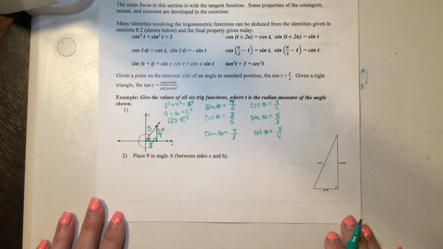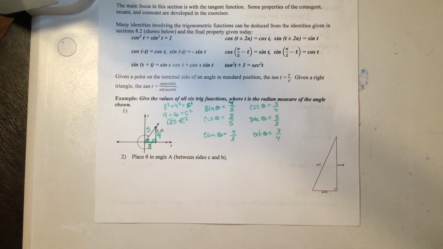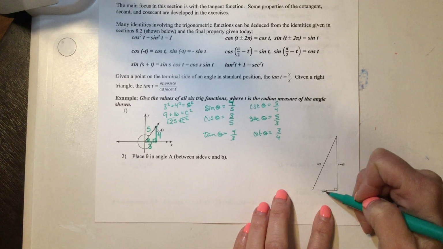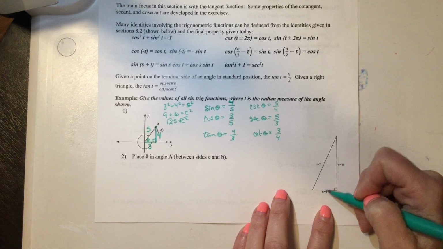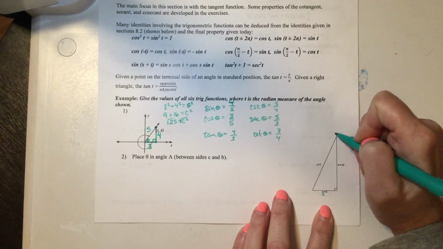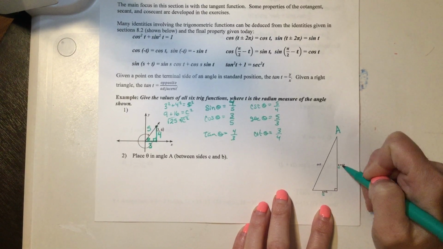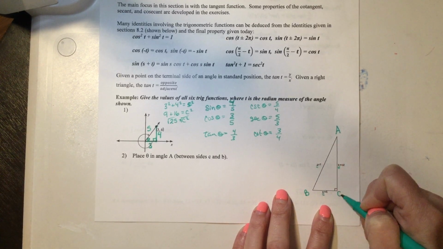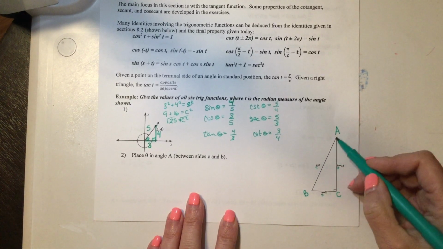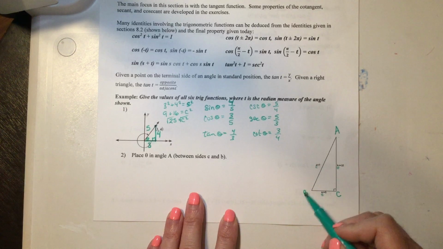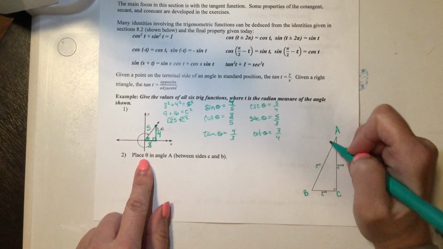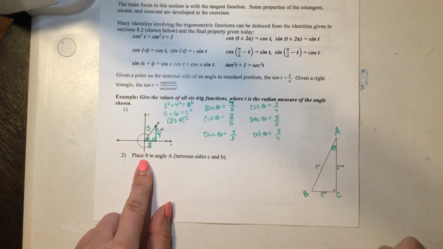Okay, let's look at another one. The next part, they're telling you to place theta in angle A. What you need to remember is that an angle is always across from its side label. So this is side A, so this is angle A. This is side B, so this would be angle B. This is side C, so this would be angle C. A's are always across from one another, B's are always across from one another, as well as C's. So if theta is angle A, here's theta.